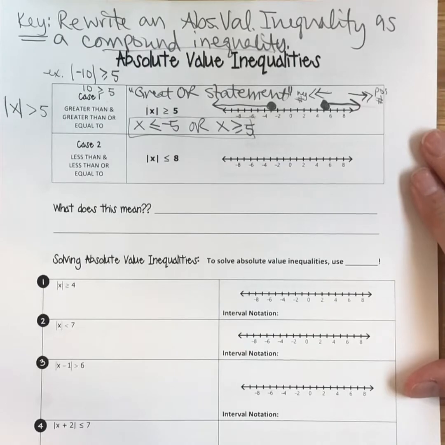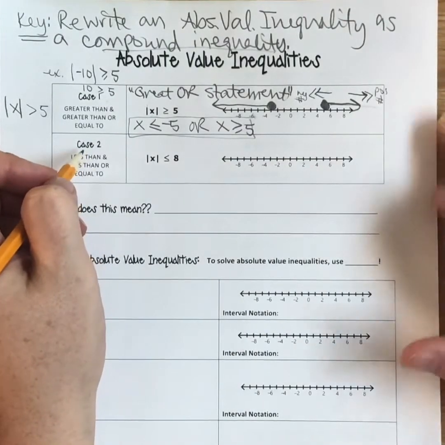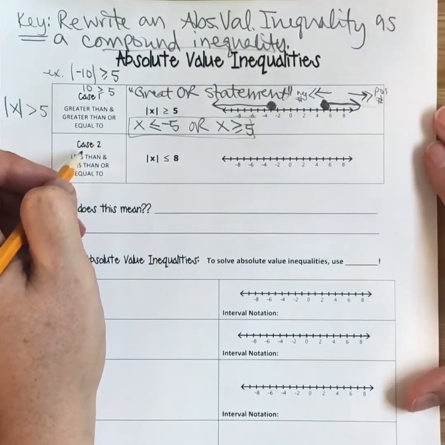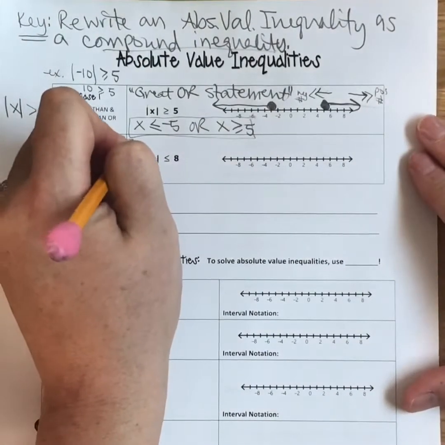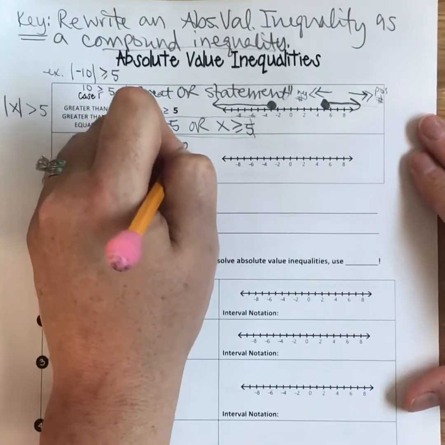Okay? Now, case 2 is the less than sandwich in the compound inequalities. So this is your less than sandwich.